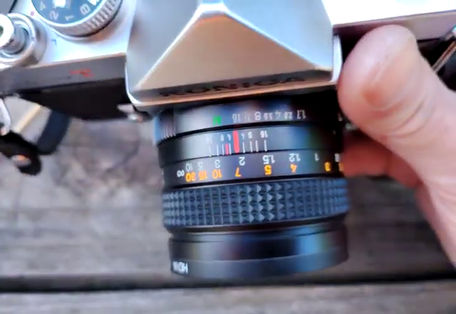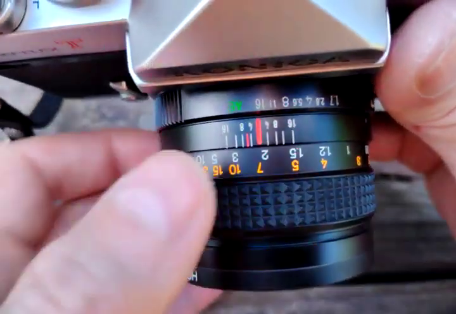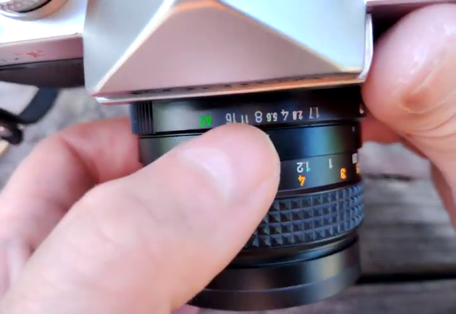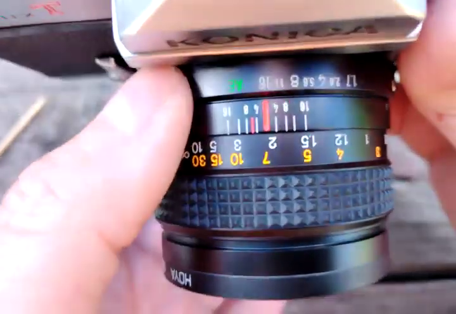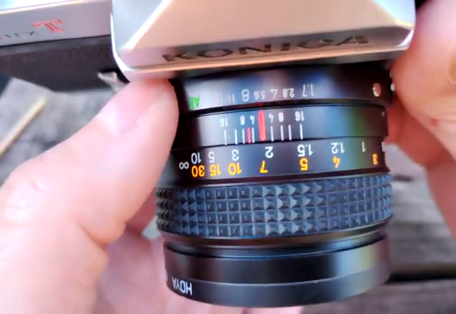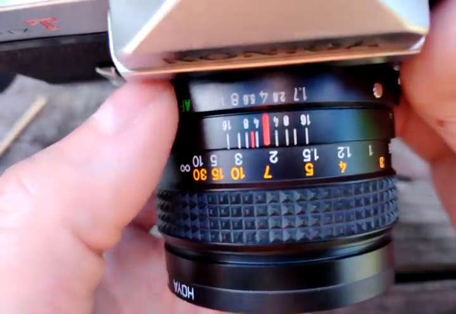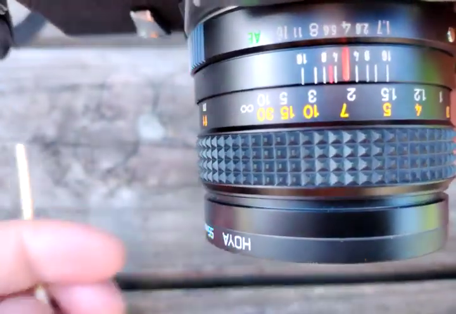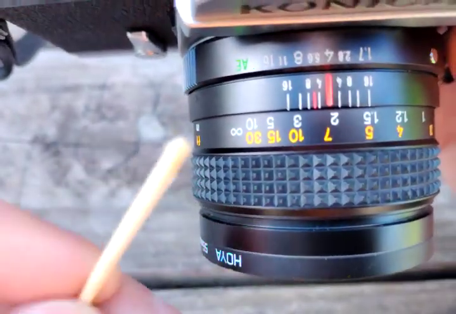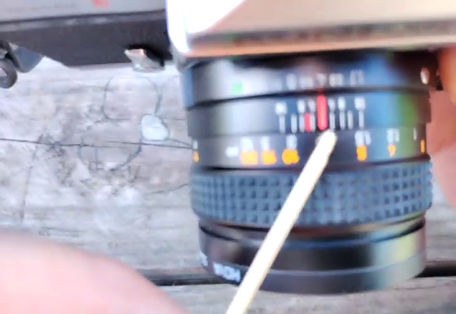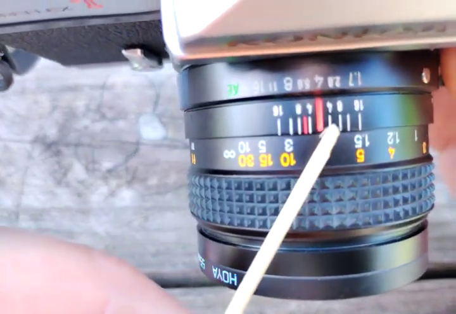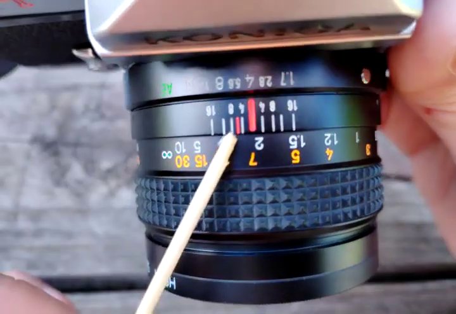Let's try another number here. I'm going to use the numbers that are on the scale just for the video to be more clear. So if I set now the aperture to 4, for the same focusing here, I'm going to look near the 4 that's here and near the 4 that's there.